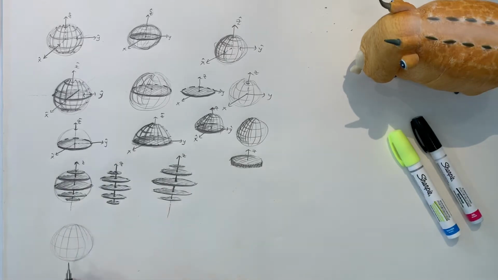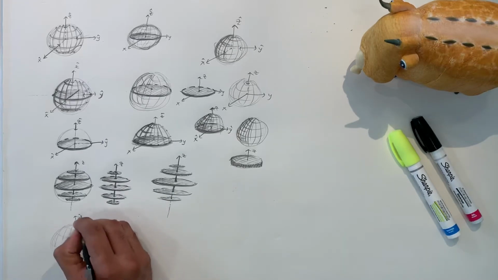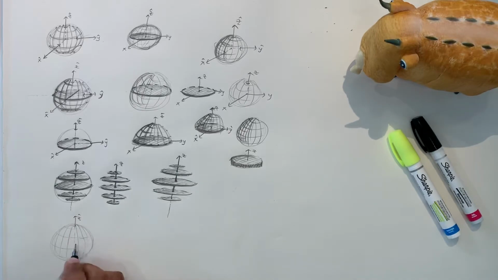Now I'm going to do my z-axis here. My dotted line, way out here. I like to show this because it shows exactly where this line came out.